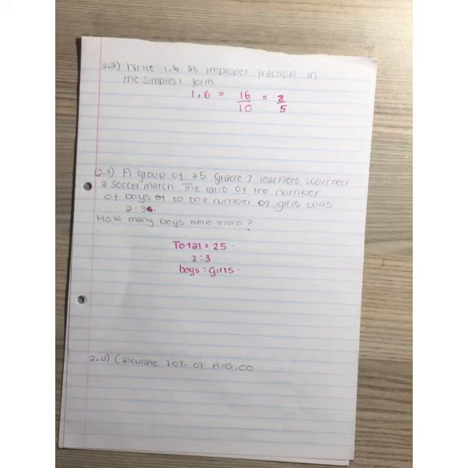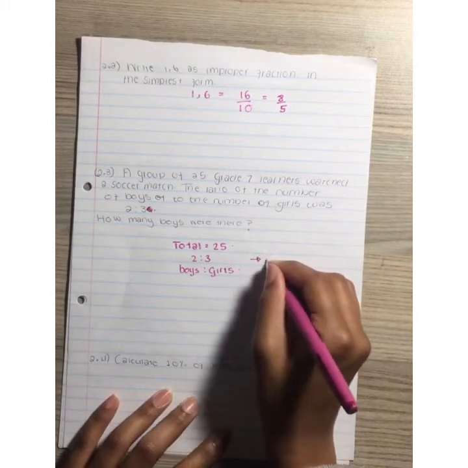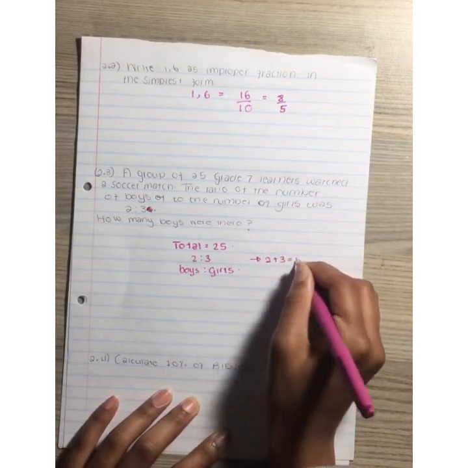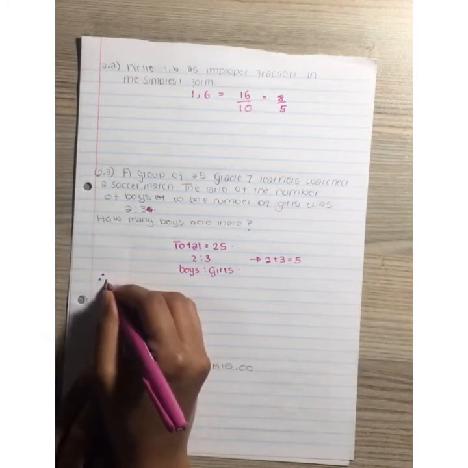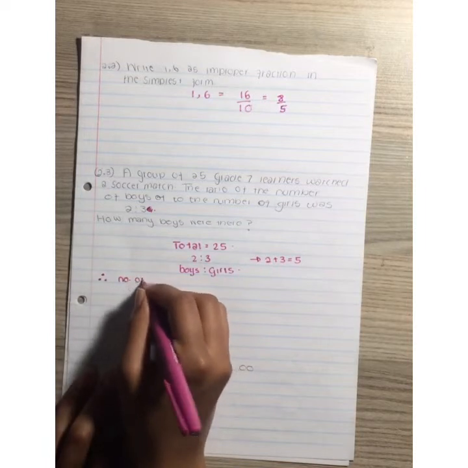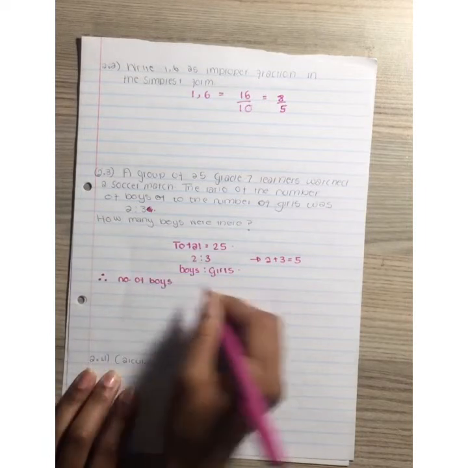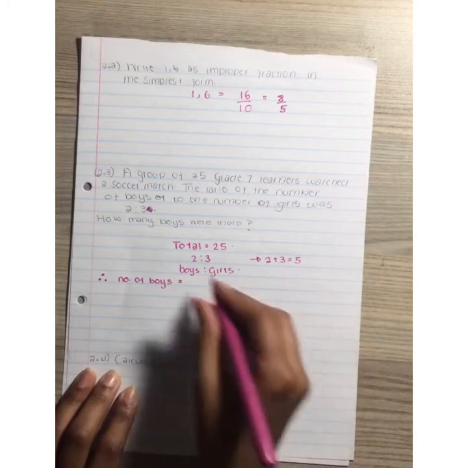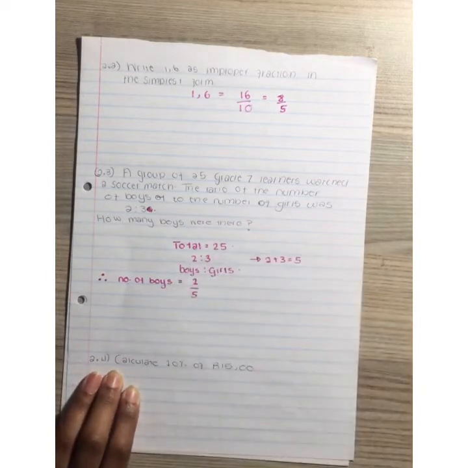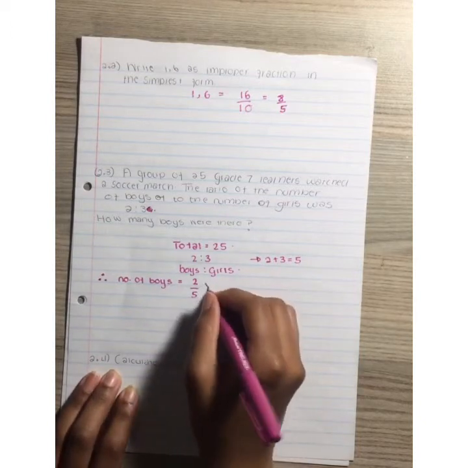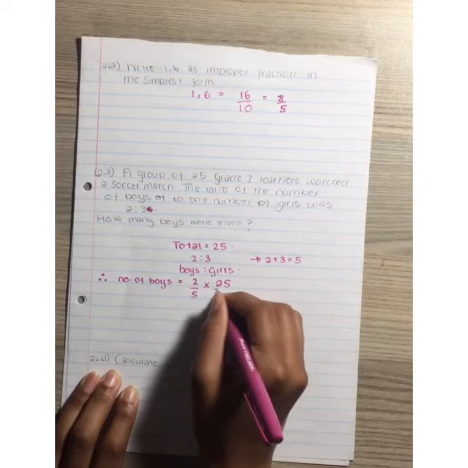Okay, so firstly what we need to do is write the total number of equal parts. The total number of equal parts would be 2 plus 3, which equals 5, okay? And thereafter we need to say the number of boys is equal to 2 over 5. Why is it 2 over 5? Because 2 out of the 5 is the boys. Does that make sense? Okay, and then we need to multiply it by 25 over 1.